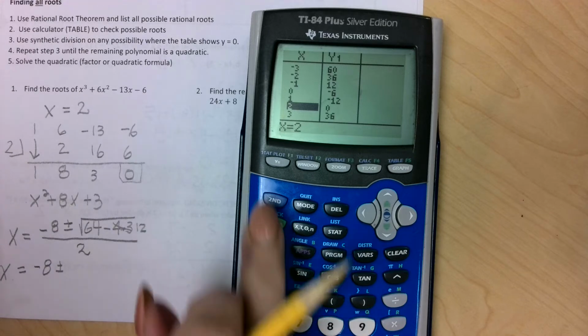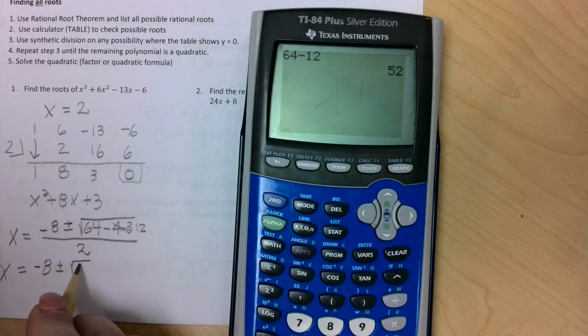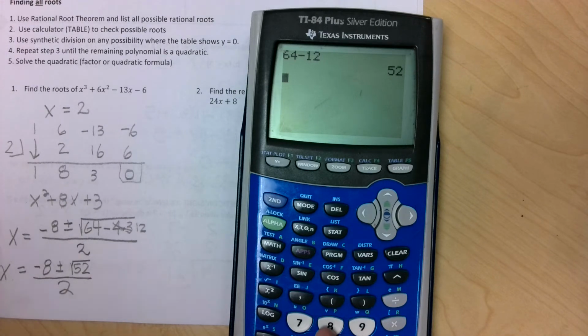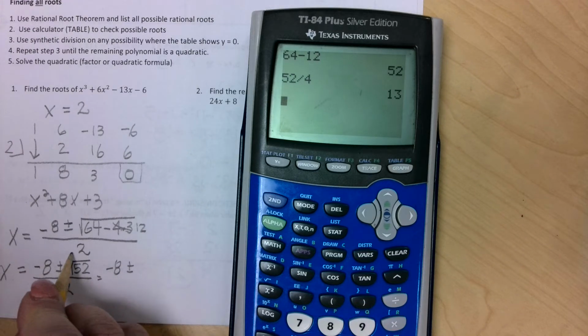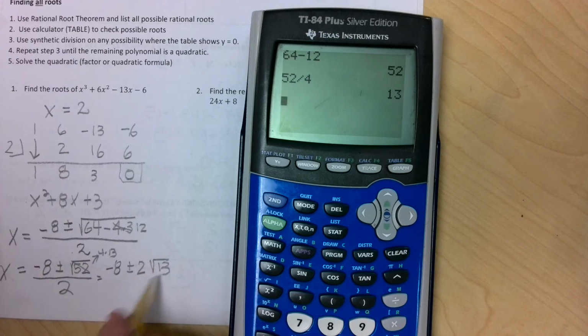So I'm going to grab my calculator, quit out of this, and take 64 minus 12, and it gives me 52. So it's the square root of 52 divided by 2. Now, if 52 simplifies, I'm going to see, does 52 divide by 4? It does. So negative 8 plus or minus, because 52 is 4 times 13, I can take the square root of 4 to give me 2, but I can't take the square root of 13. All divided by 2.